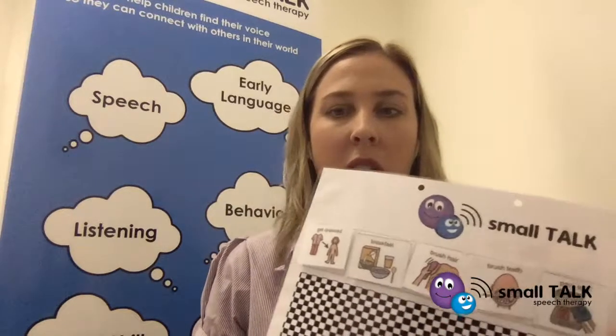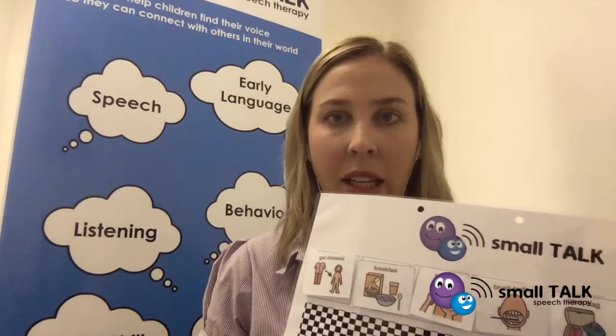So using visuals can really increase children's independence. For example, if you're going to use a visual schedule like this one here, which has the morning routine on it, the children will follow along, getting ready for school, getting dressed, having breakfast, and be less reliant on parents to prompt and remind all through the morning. So it's something that can give them a little bit of independence and control over how they're spending their time.